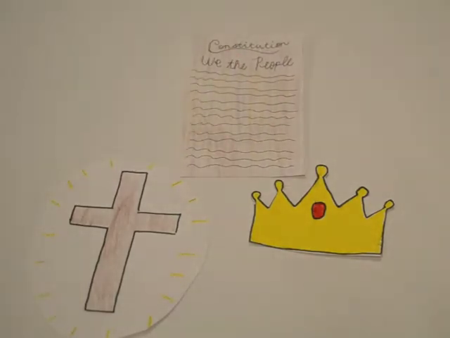The preamble is the introduction to the Constitution. It was written by Gouverneur Morris. It begins with the words, "We the People," and it reflects the idea that it is the right of the people to govern themselves. The people are the source of the government's power.